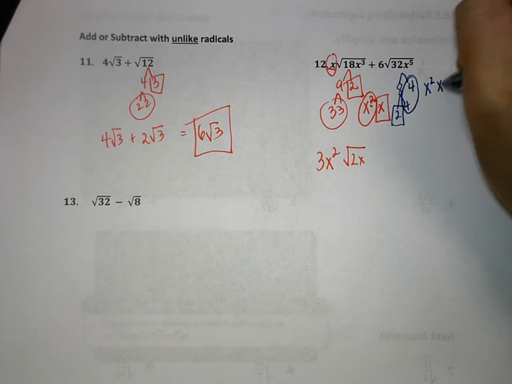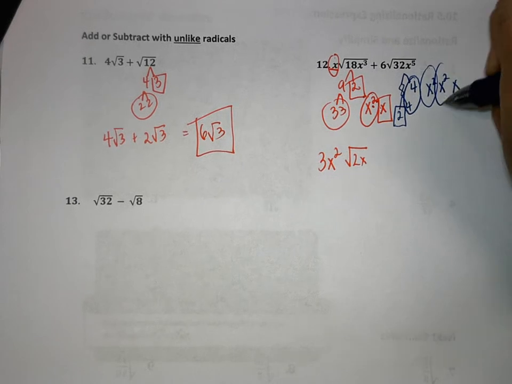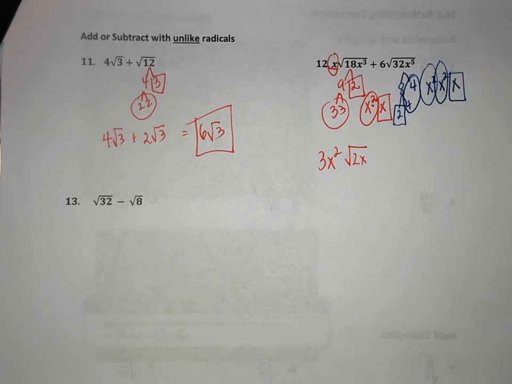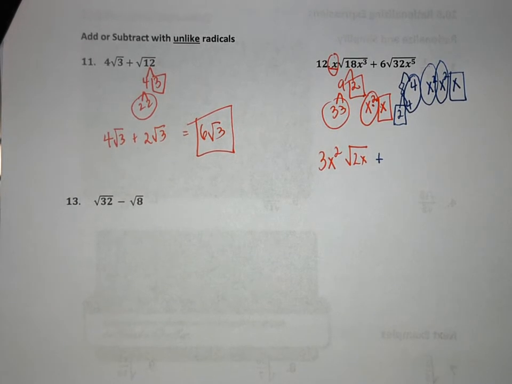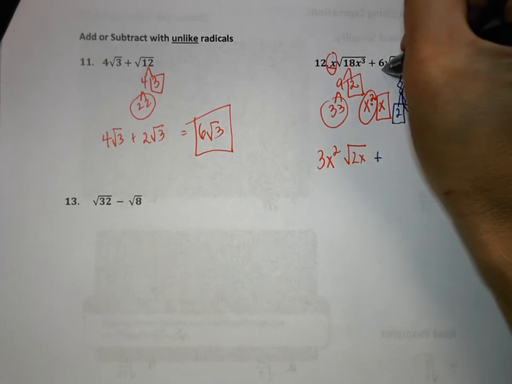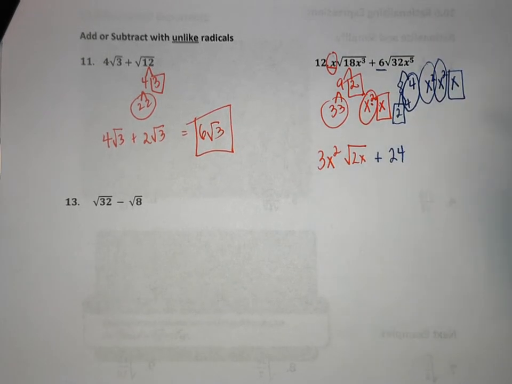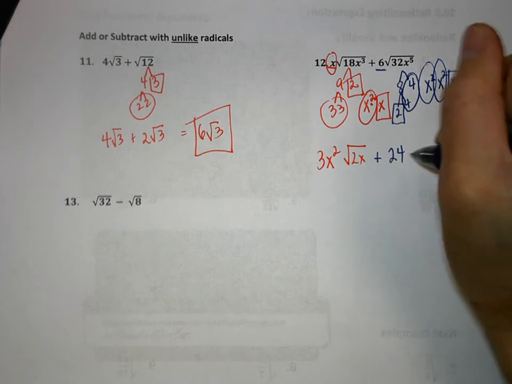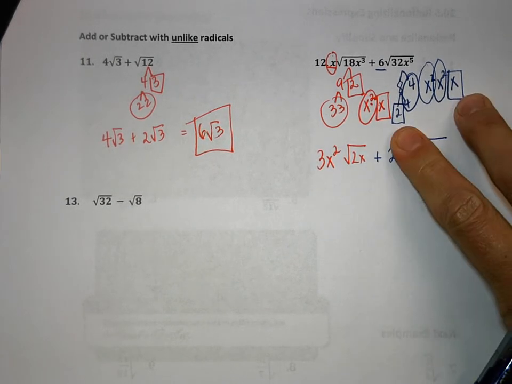Okay, x to the 5th, how am I going to write that? X squared, and x. Good. 1 group, 2 groups, 1 left over. So when I write this one, what does it become? 24. Good, because we have this 6 outside. Good job. 6 times 4 is 24. And then, root 2x.